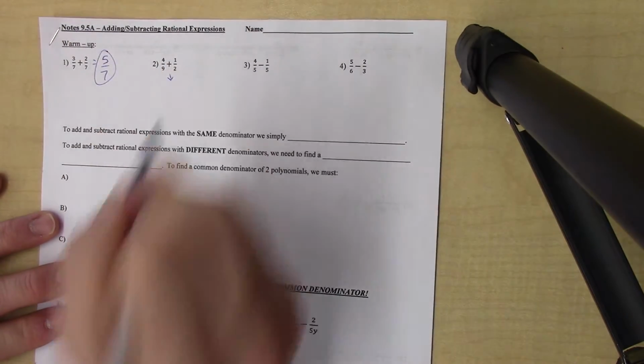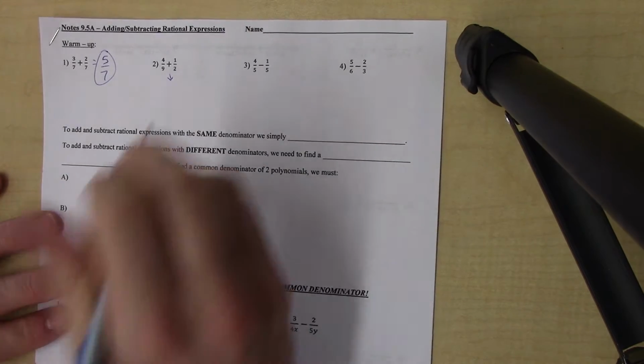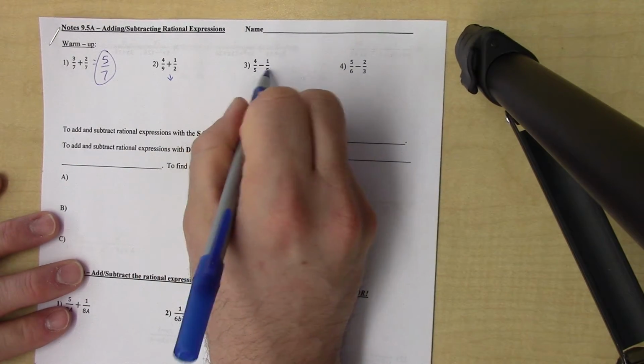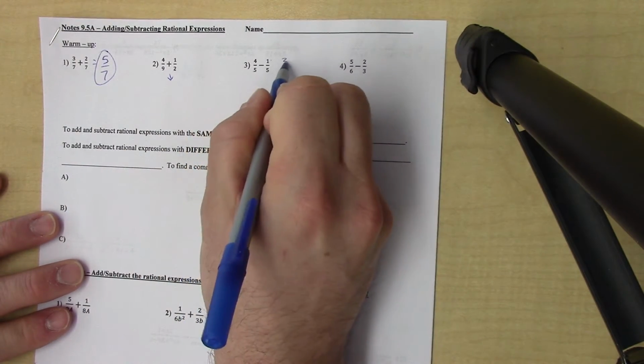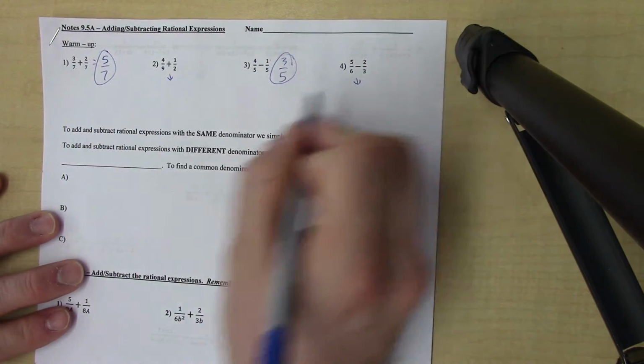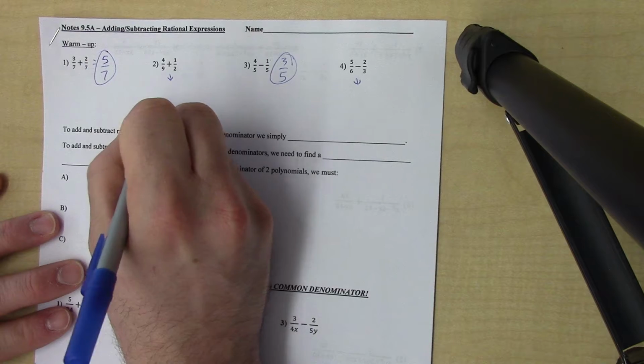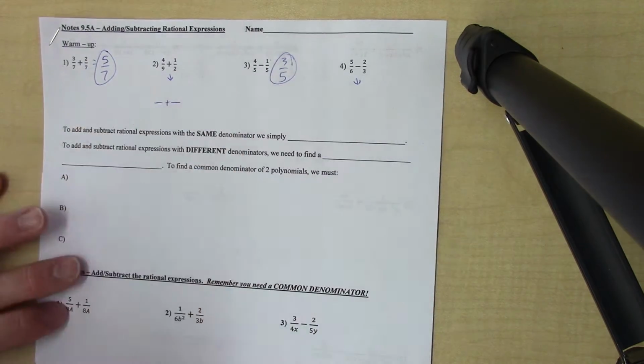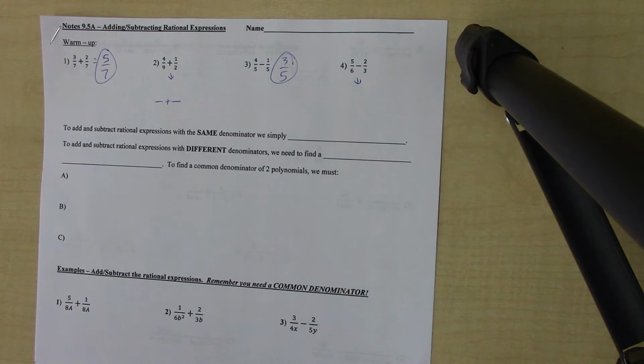For this problem though, I don't have a common denominator. I'll get back to that. Let's look at number 3. Again, common denominator, so I just subtract the tops and get 3/5 and be done with that. For these two problems that don't have common denominators, I can do one of two things. Find the least common denominator, or just find any common denominator. Either way, I can just simplify it towards the end.